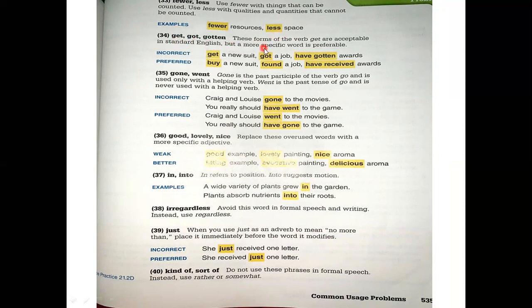Get, got, or gotten. These forms of the verb get are acceptable in standard English, but a more specific word is preferable. It is okay if you use it in your speech, but in written or formal writing, it's better to avoid them and replace them with a better word. For example, get a new suit, got a job, I have gotten awards. No, instead use: I buy a new suit, I found a job, and I have received awards, instead of using get for all these.